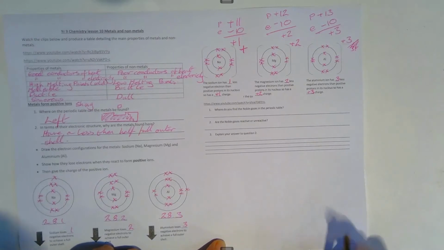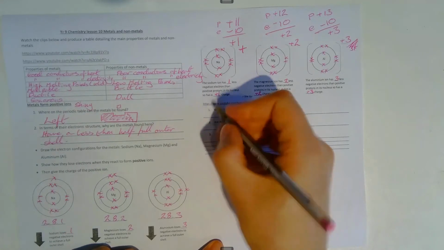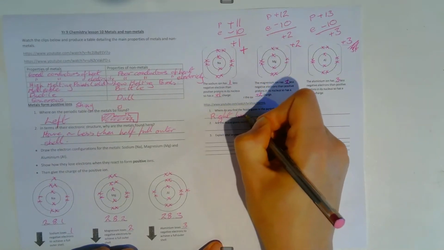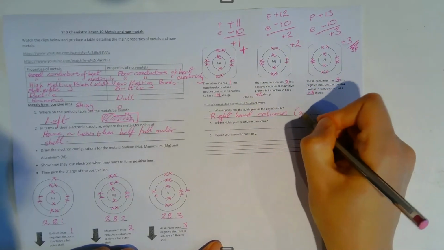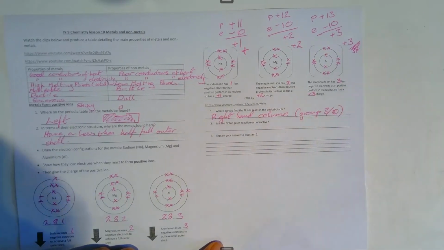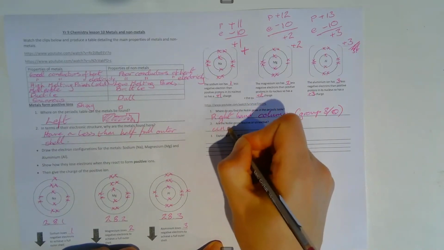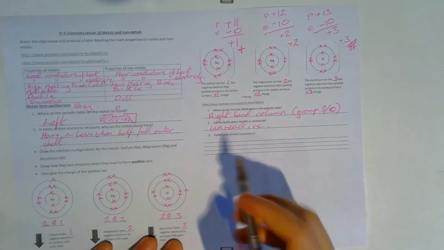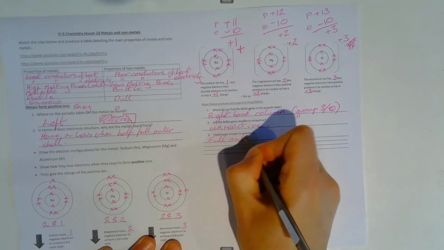Okay. If we've had a little look at this video, where do you find the noble gases in the periodic table? It's the right hand column, which is group 8 or 0. So 0 on yours. Are the noble gases reactive or unreactive? They are unreactive. And the reason that they are unreactive is because they have a full outer shell.